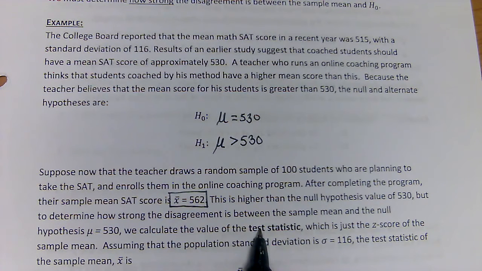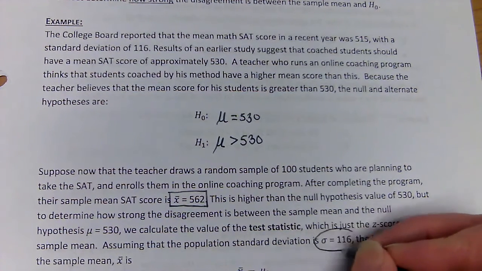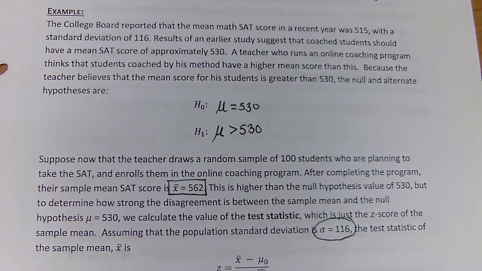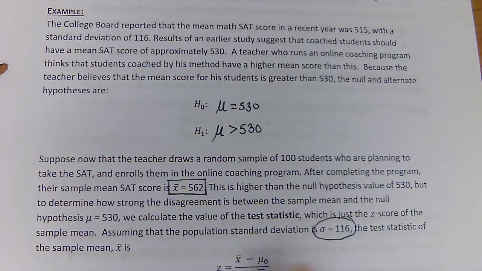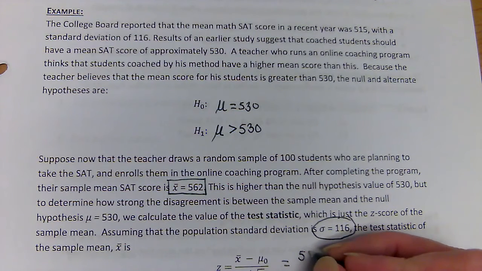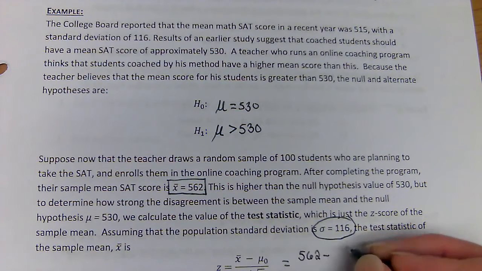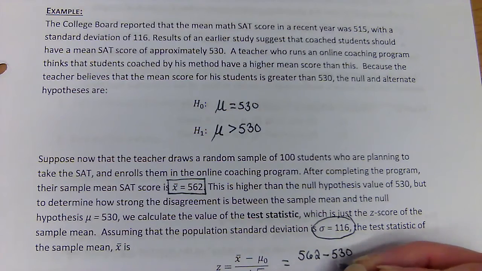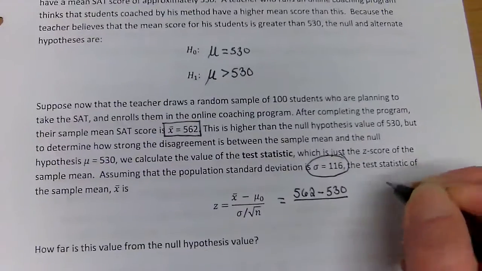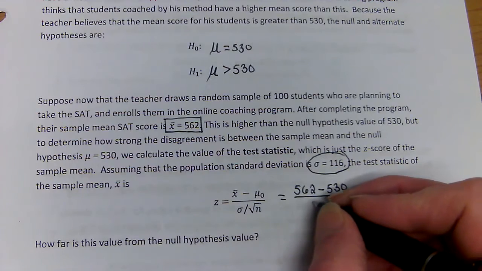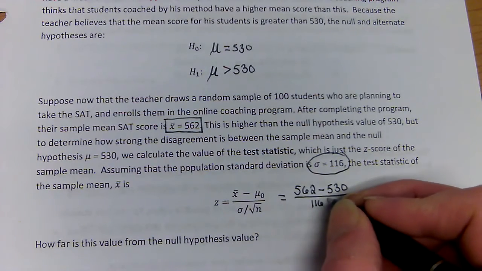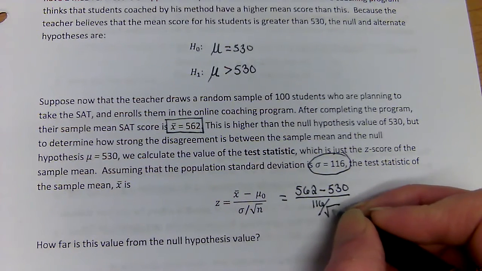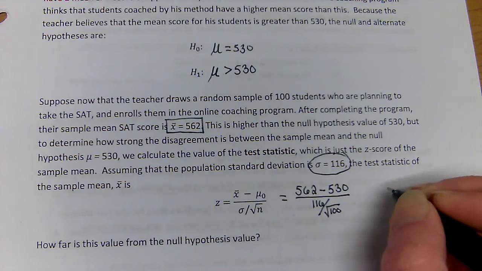So let's look at a test statistic, which is going to be our z-score. Now, assuming that we already knew the population standard deviation was 116, we can calculate the test statistic of our sample mean. We're going to take our sample mean minus the hypothesized mean divided by the standard deviation. Now for this, the standard deviation would be our population standard deviation divided by the square root of our sample size.